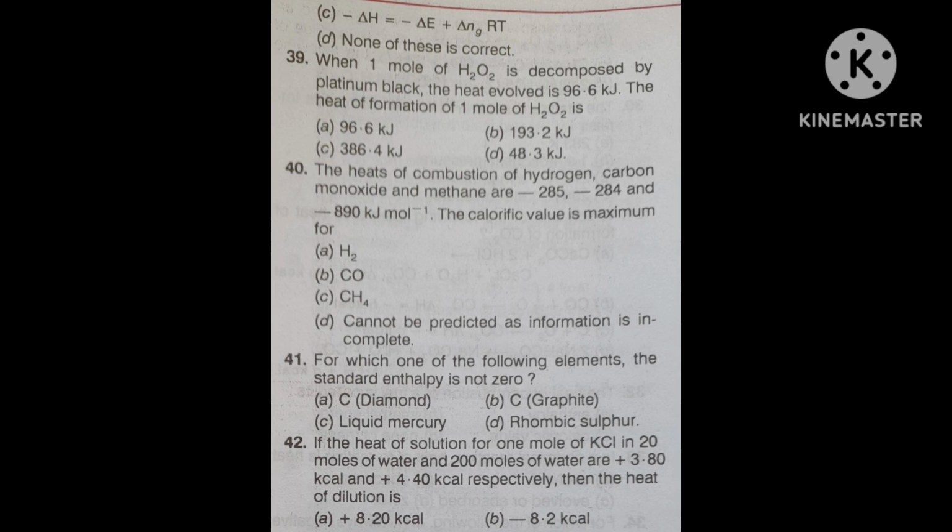Okay, and other, liquid mercury also 0, rhombic sulfur also 0. Only diamond is not 0. Its value is 1.86 kilojoule per mole. Hence this correct answer is diamond.